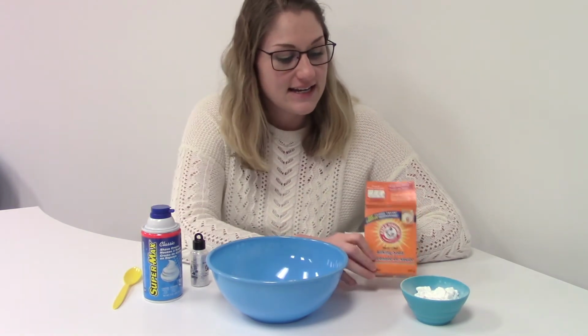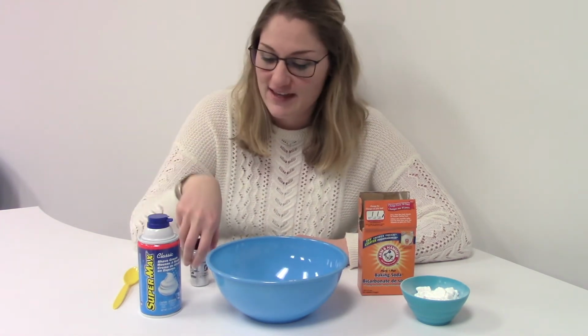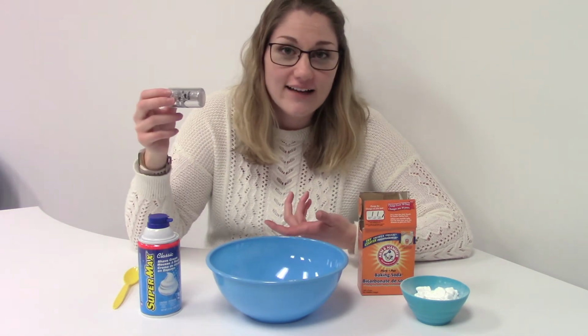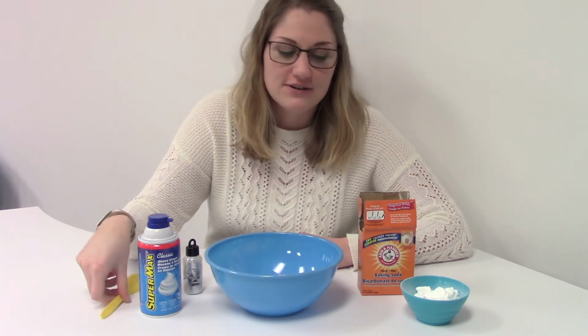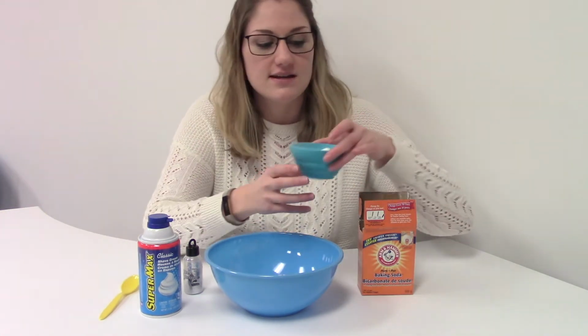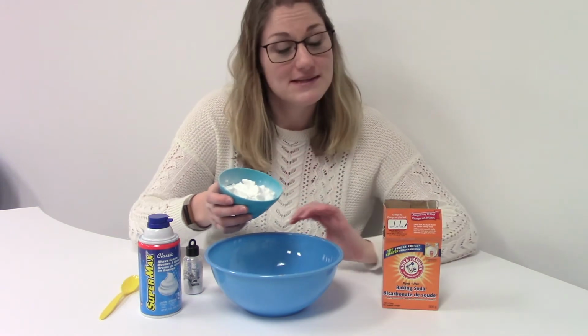So what you need is baking soda and some shaving cream. I also have some glitter because why not add some glitter? And I'm going to use a bowl and a spoon to get my mixture started. So this is a really easy recipe and something you can play with even in the summer when there is no snow outside. You can still have snow inside.